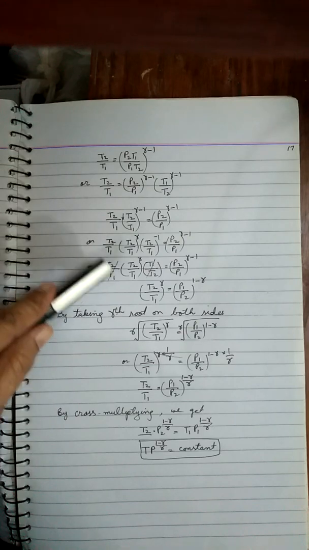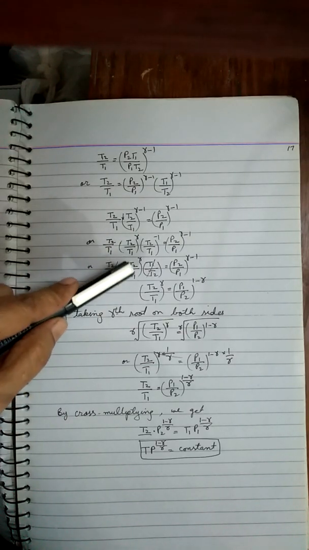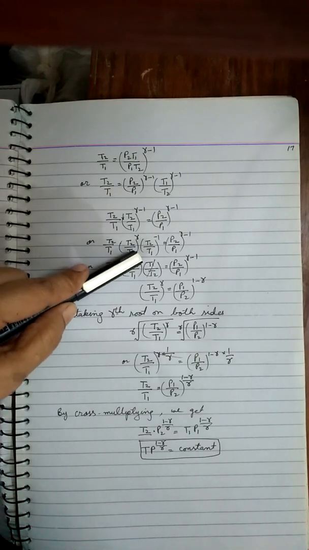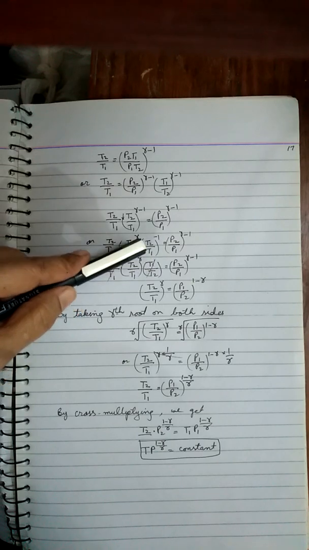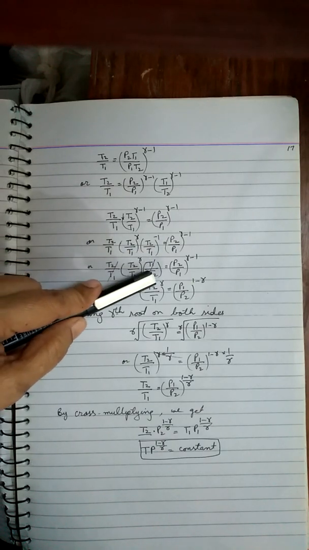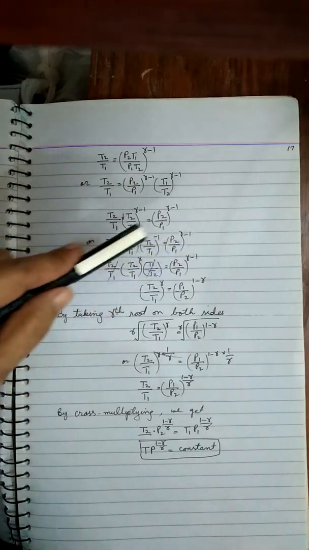So the equation will become T2 by T1 raised to power gamma into T2 by T1 raised to minus 1. Reverse this term as its power is minus 1, so it will become T1 by T2 is equal to P2 by P1 raised to power gamma minus 1.